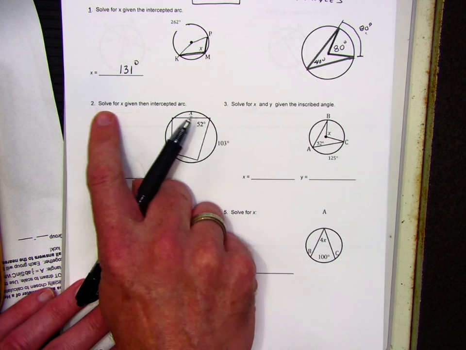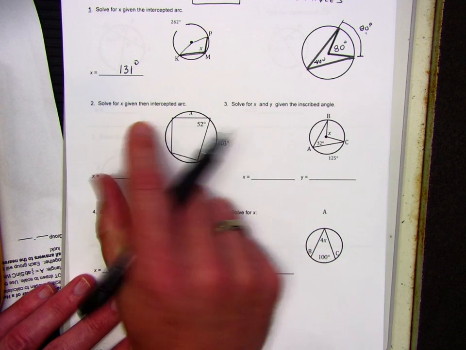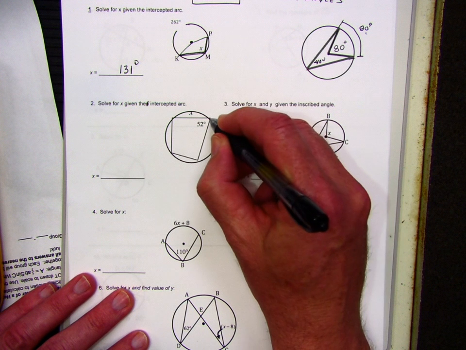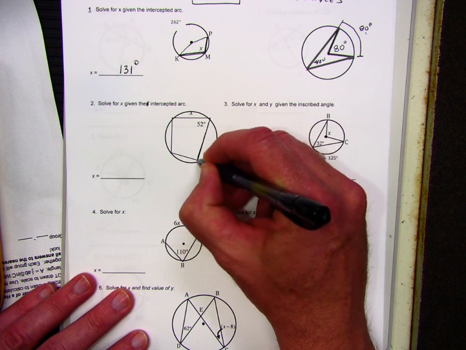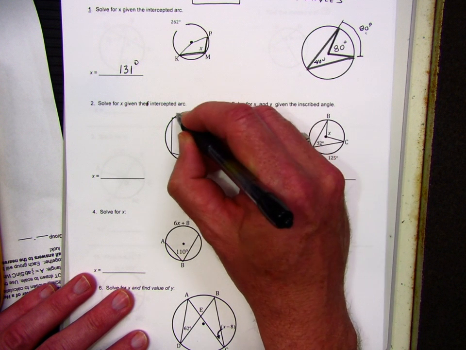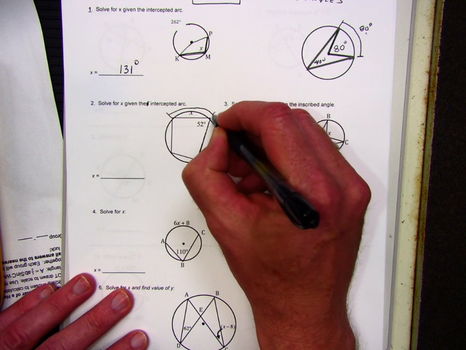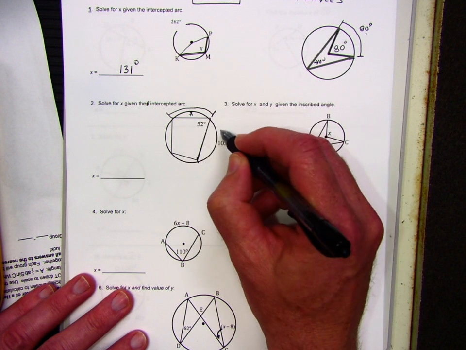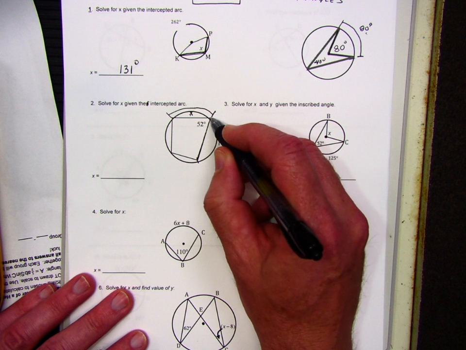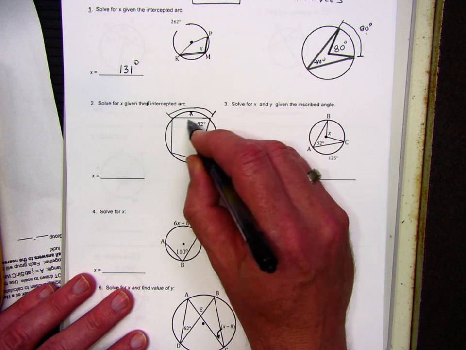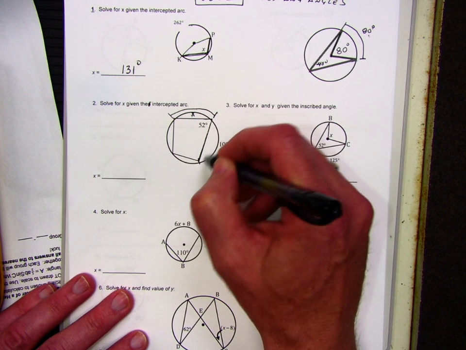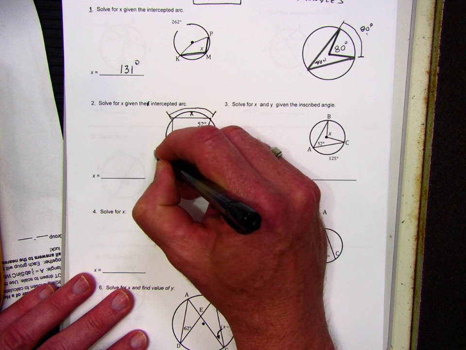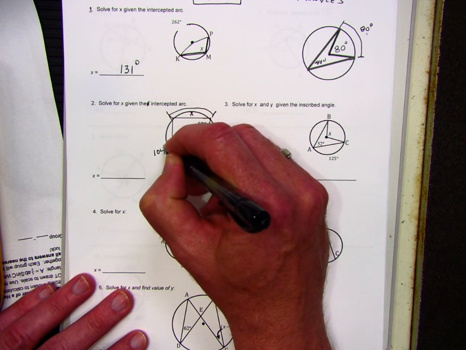It says, solve for x given the intercepted arc. So if this is 52, we are looking for this arc. Okay, that's where x is. So if this is 52 here, we have to remember this is an inscribed angle. As you run out of the tunnel, you're going to double it. So from here to here is double 52, so it is 104 degrees.